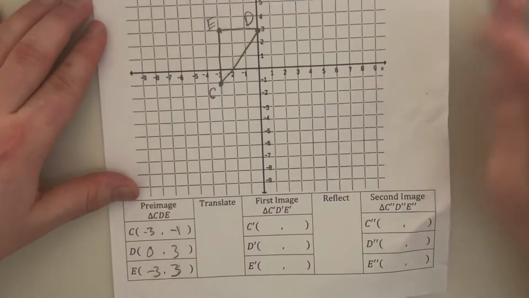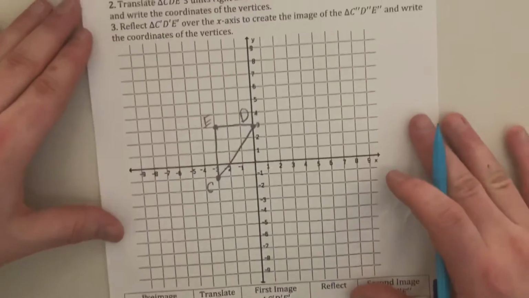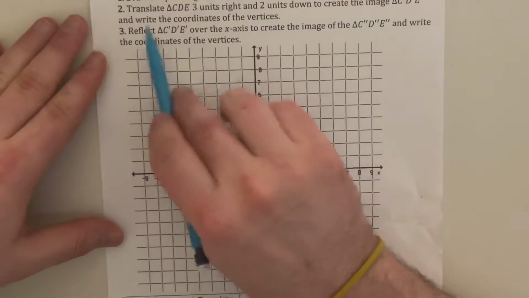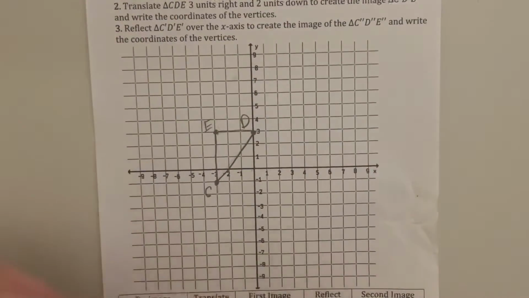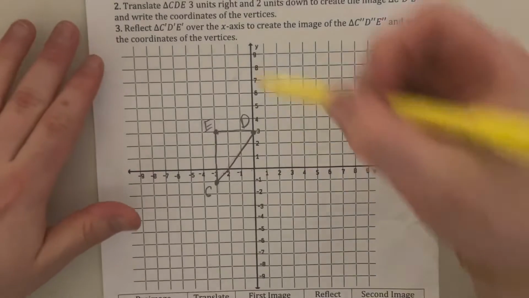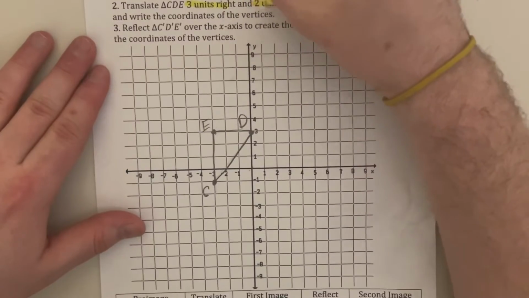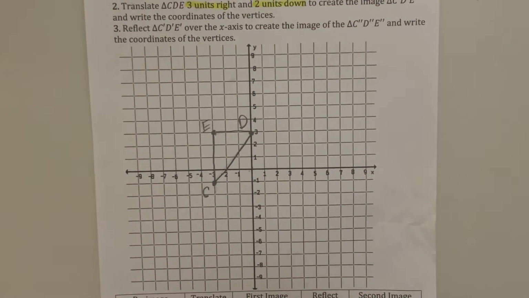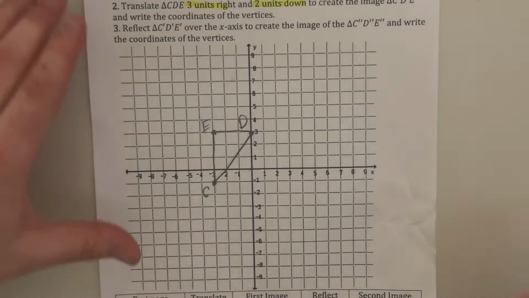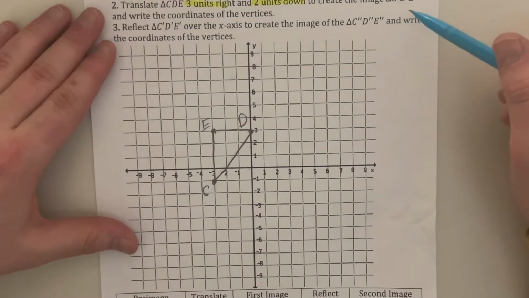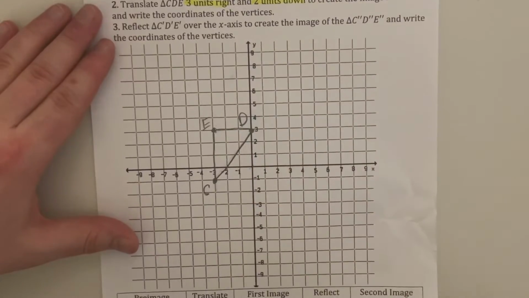So once I have those, it says to do this. It says, now translate the triangle CDE 3 units right and 2 units down. So let me kind of highlight that so that way I know what I'm doing. So I'm going to create an image, C prime, D prime, and E prime, because I'm making a transformation.